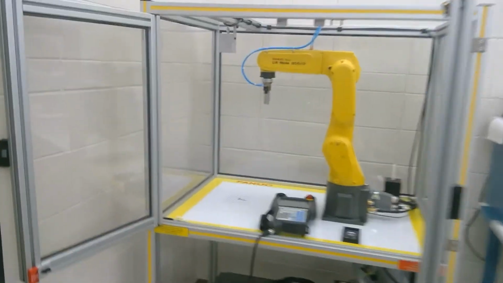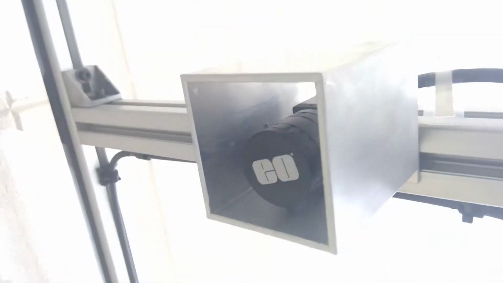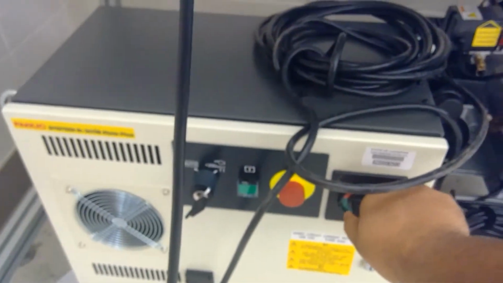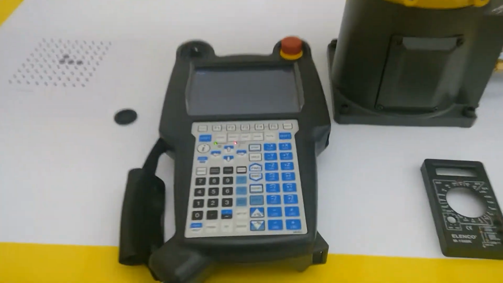So the first thing I want to show you is the camera. As you see here, the camera is mounted on the ceiling. We need to remove the cap of the camera. So the camera is here. Now I'm going to turn the machine on, and we will do our work using this teach pendant today.